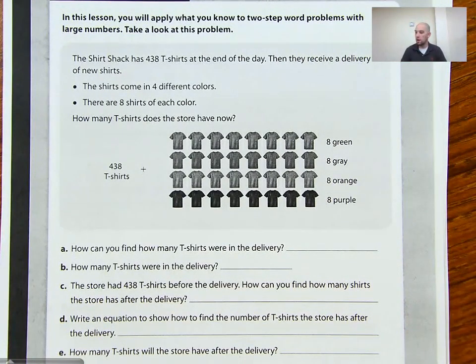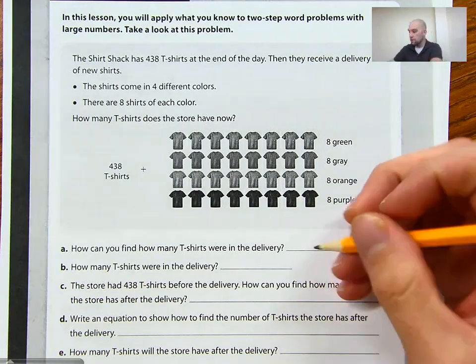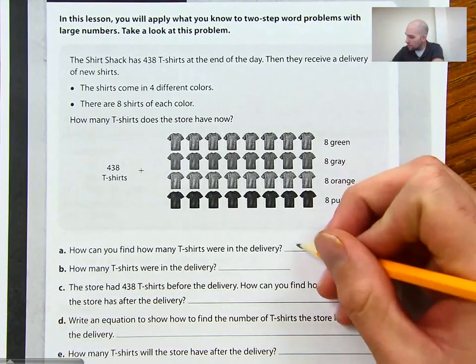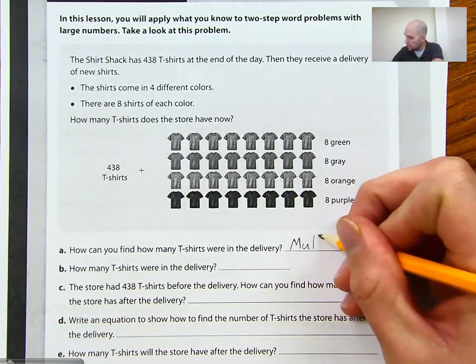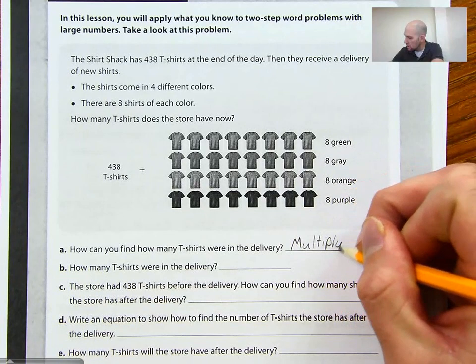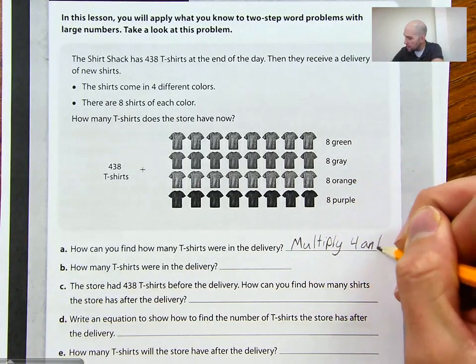Well, our t-shirts are set up in an array here. We've seen arrays before. So when we see a number of something in an array, and we have rows and columns, and we want to find the total number of items in that array, we know we need to multiply. So in this case, we're going to multiply 8 shirts by the 4 different colors of shirts that we have. So we can multiply 4 and 8. I'm just going to write multiply 4 and 8.